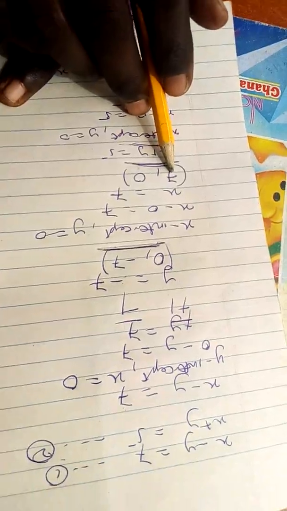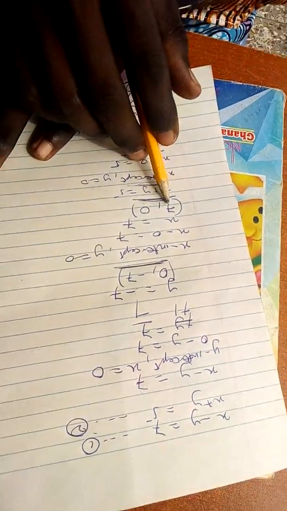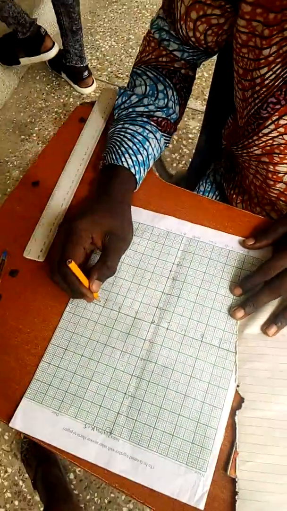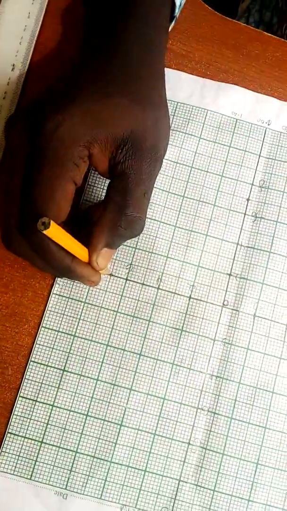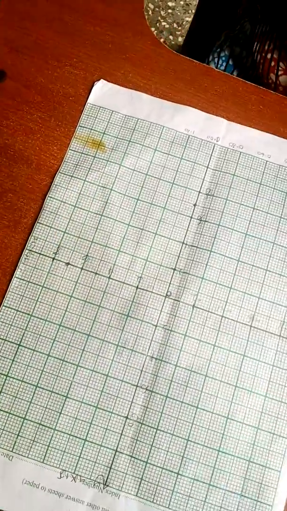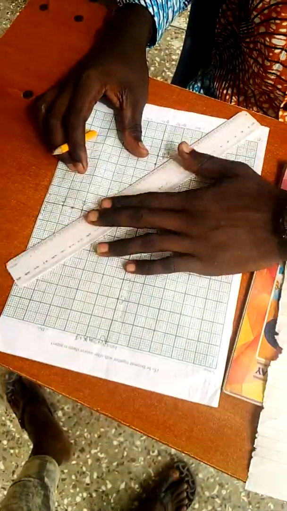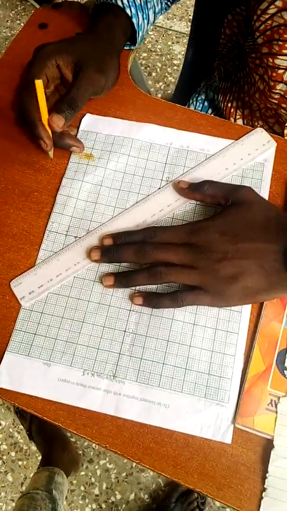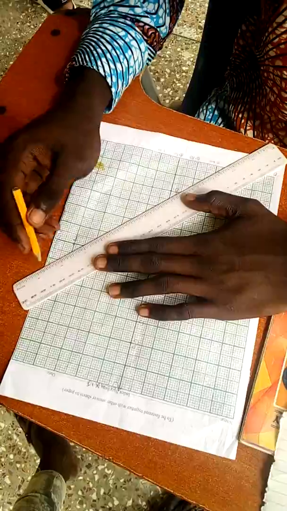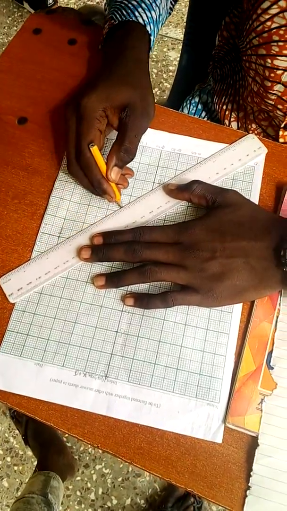Here the value on the x-axis is 7. So here is 6, so here is 8. The 7 will be here. You join the 2 points. Now you join your 2 points nicely.